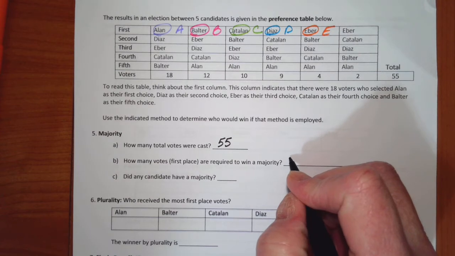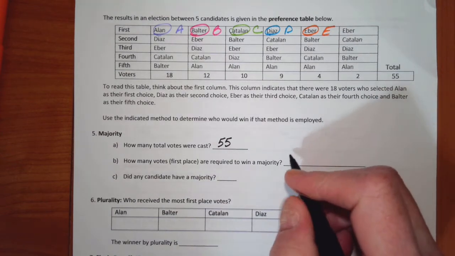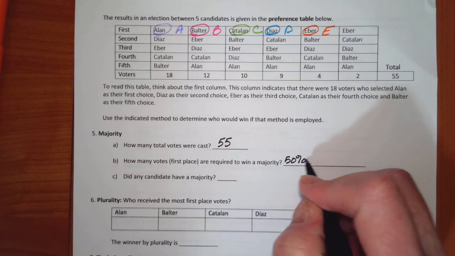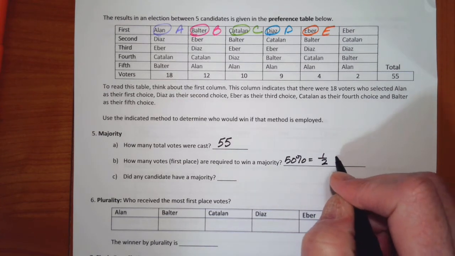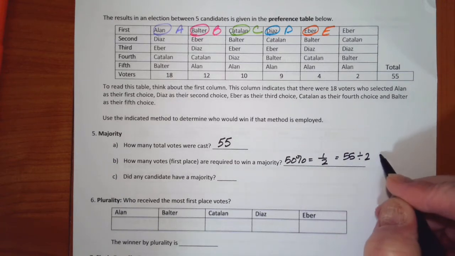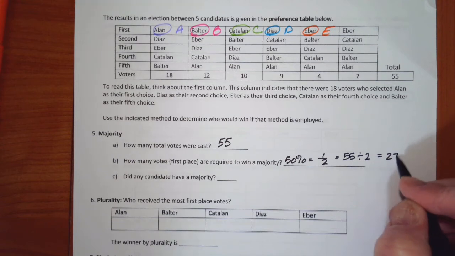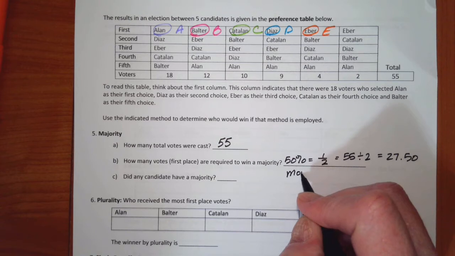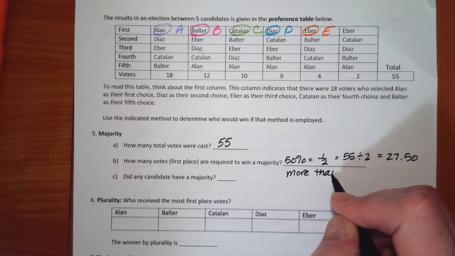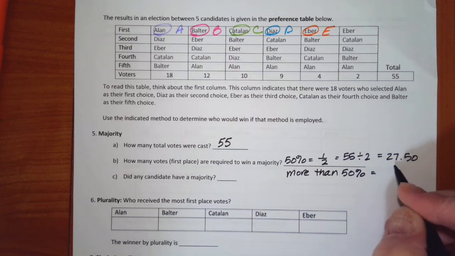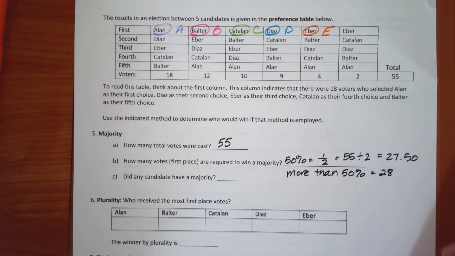How many votes were required to win a majority? Well, of course, we have to have more than 50%, so let's find out what 50% is. Well, 50% is 1/2, which is 55 divided by 2, which is 27.5. We need more than 50%, so we're going to round this up to 28.